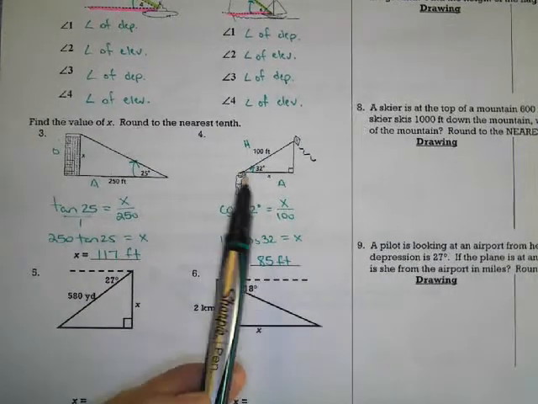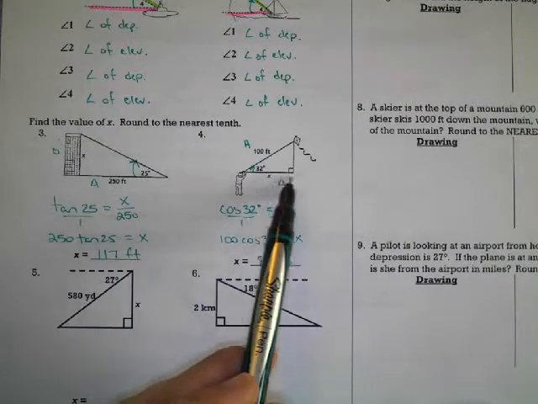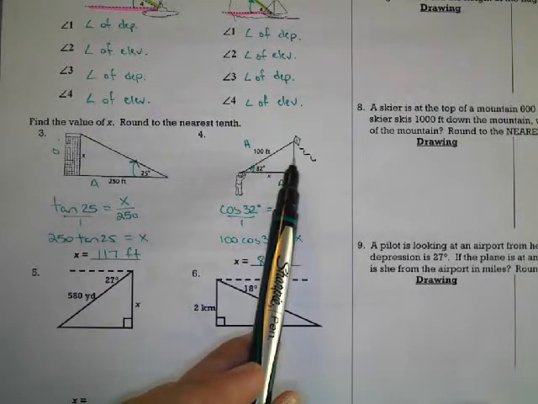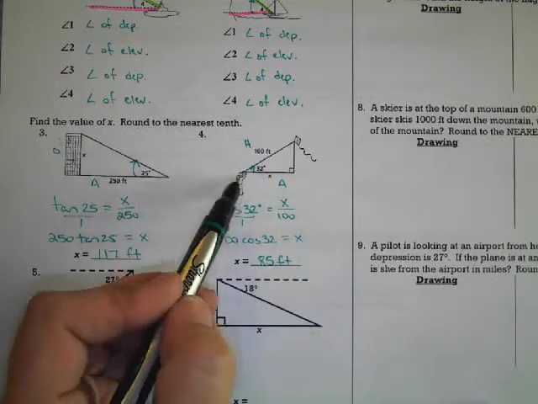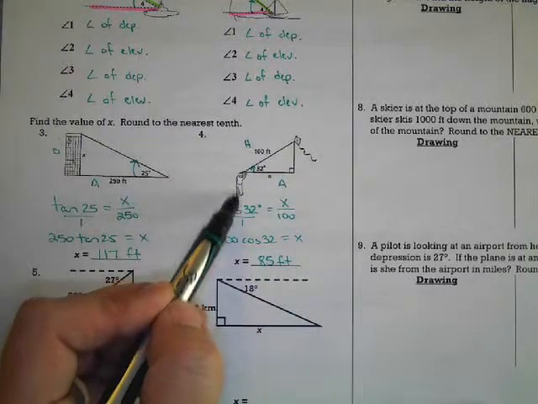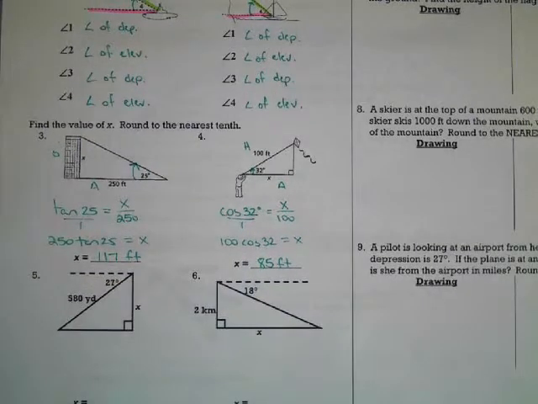You could also find the height the kite was above the ground, but you'd have to be careful in this one because you'd also have to add in the person's height here. And if you look at some of the PowerPoint notes on the Weebly site, there are some examples where you'd have to add in a person's height.